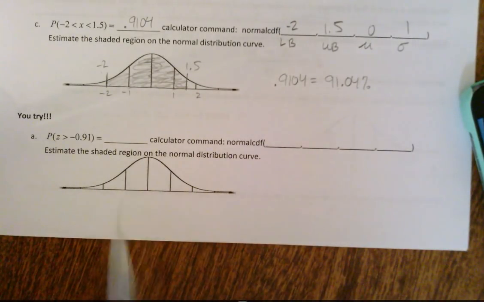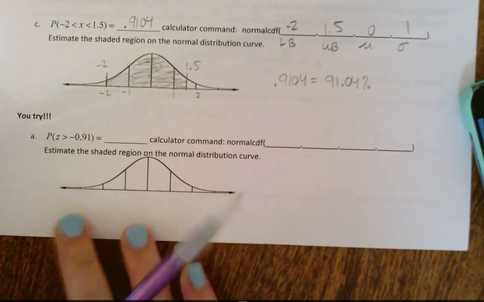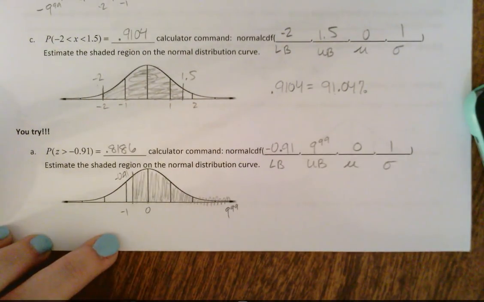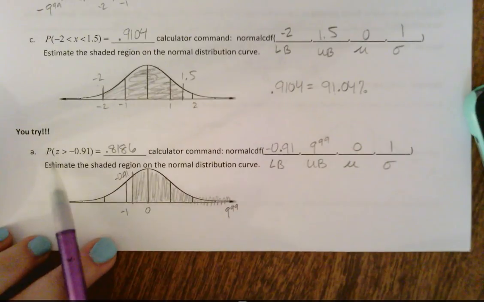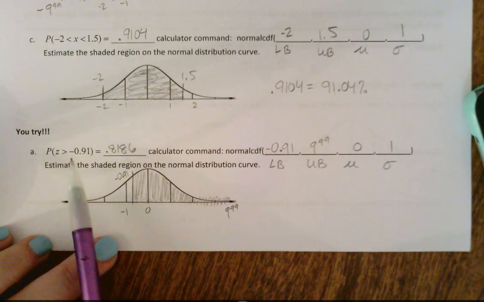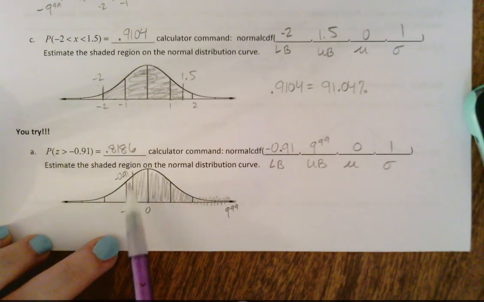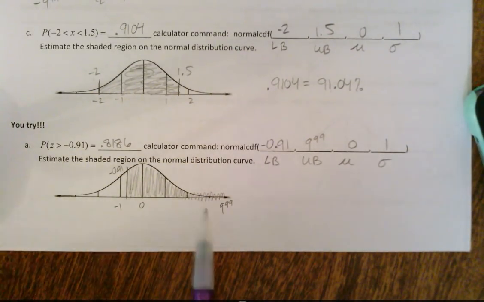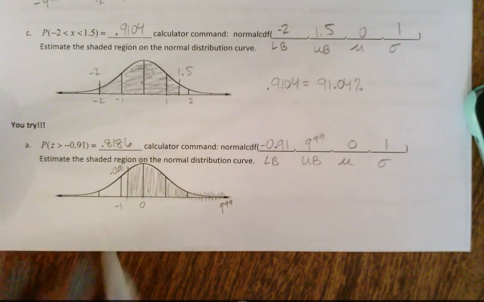Now I want you to try this one by yourself. Pause the video, try it, and then unpause it and see if you got it right. All right, so you've done your work. It asked you for a z-score that is greater than negative 0.91. Here I marked negative 0.91 on my bell curve. I shaded above it, so we know it's going to be more than 50%, because remember this is half, and then we have a little bit more.